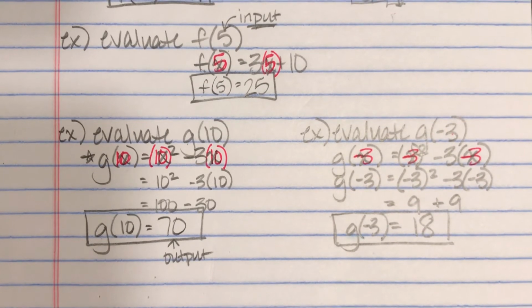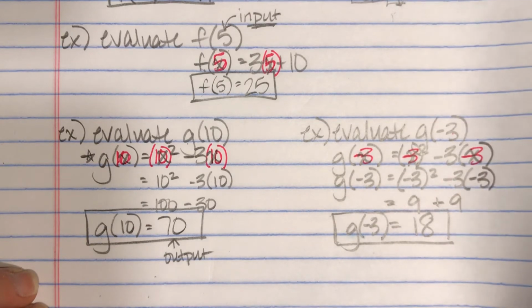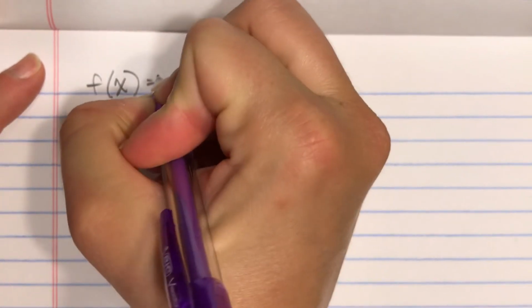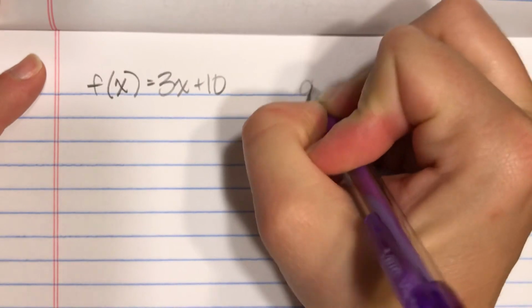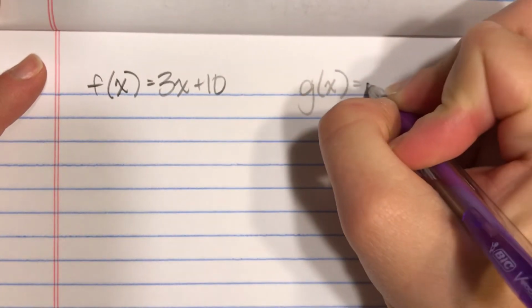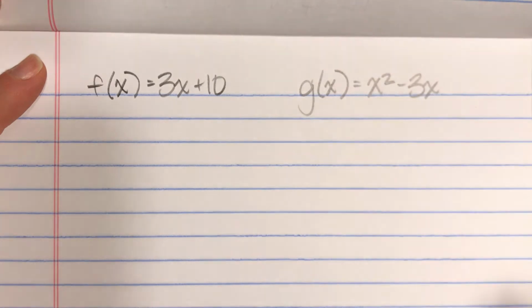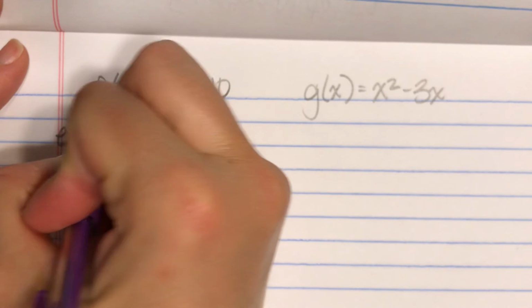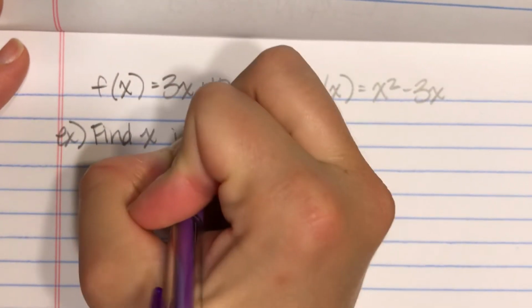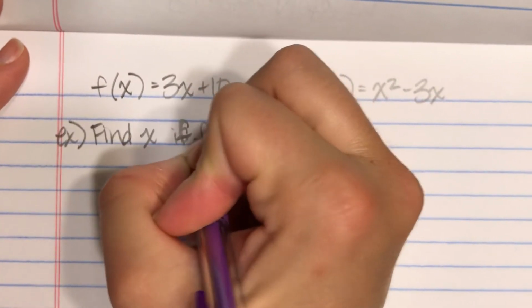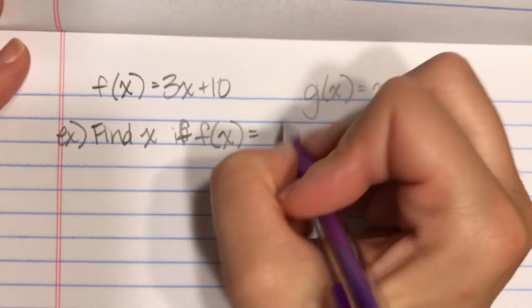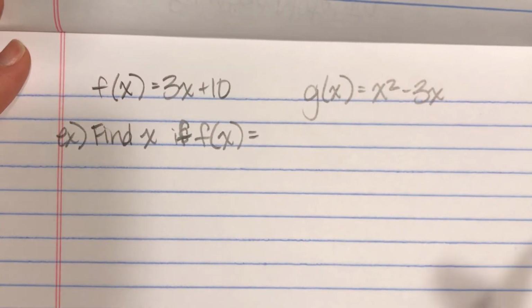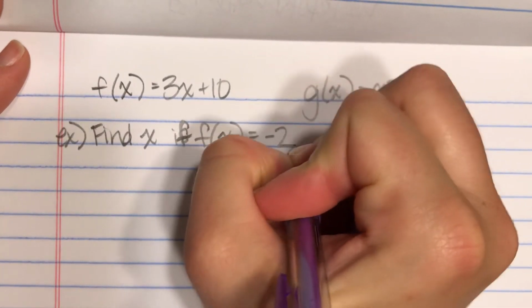All right? The next addition to this, though, is that I can also change up my problem. So let's say my two formulas, remember, were f of x equals 3x plus 10, and then g of x equals x squared minus 3x. They can also ask an example of find x if, not is, if f of x equals, let me make sure I pick a good number on this, negative 2.